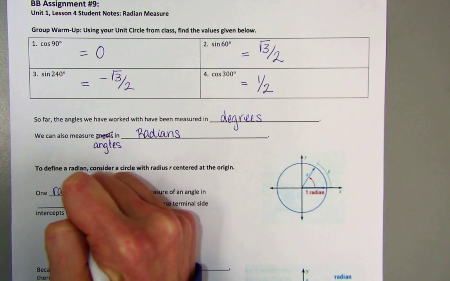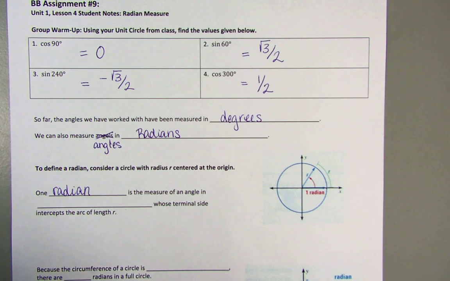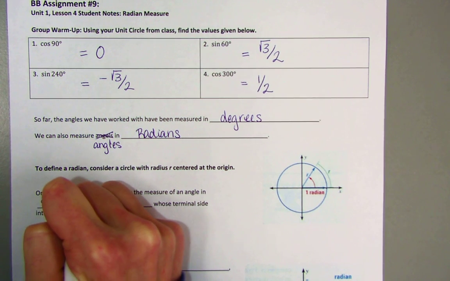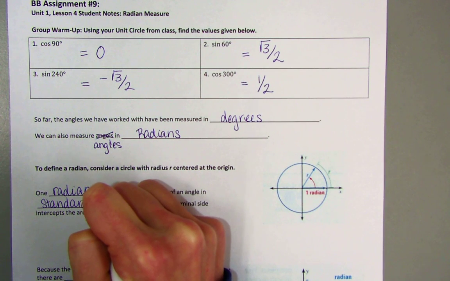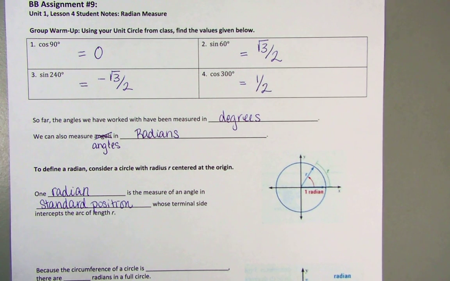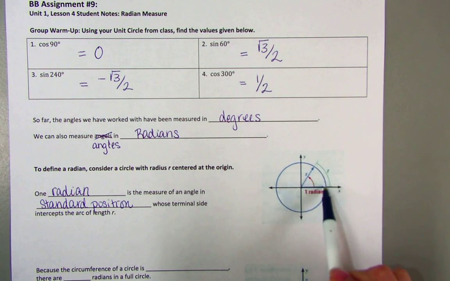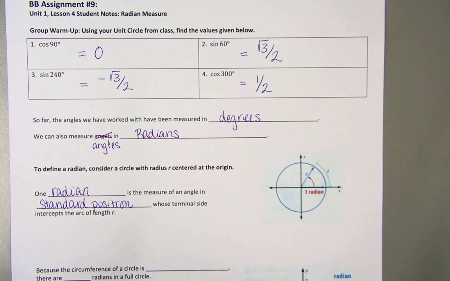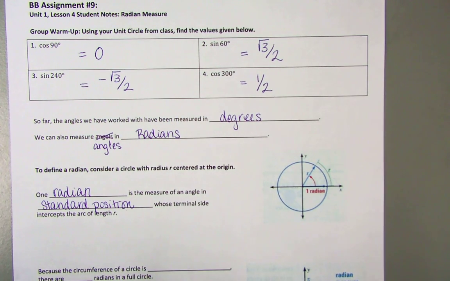So in other words, 1 radian is the measure of an angle in standard position whose terminal side intercepts the arc of length r, which is the same length r. So your radius length and the length of your arc are going to be the same. That's what a radian is. I like to think of radians and degrees, the relationship between the two, similar to the relationship between a fraction and a decimal. Fractions and decimals mean the same thing, but they're in 2 different forms. Radians and degrees are kind of like that, in which they mean the same thing, but they're in 2 different forms.